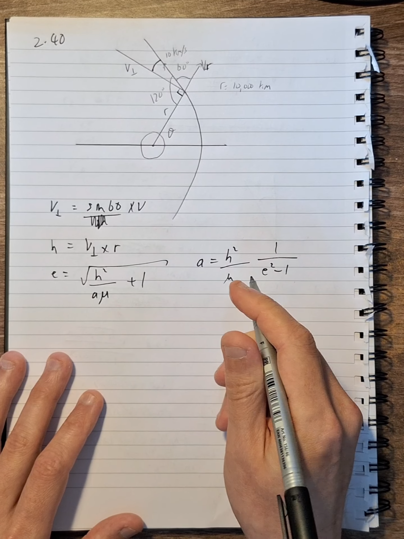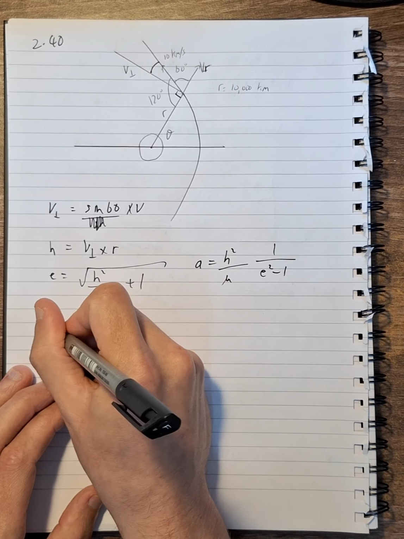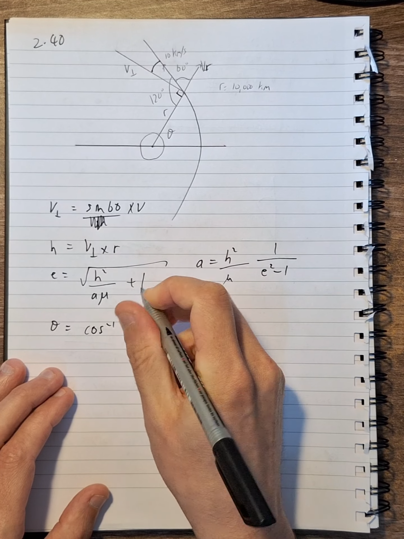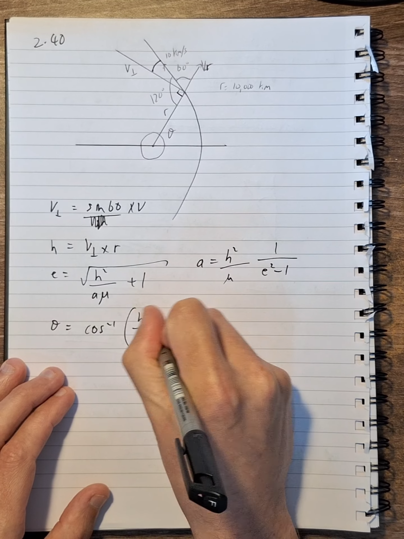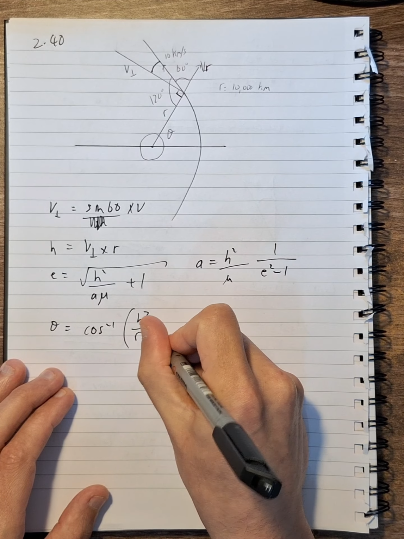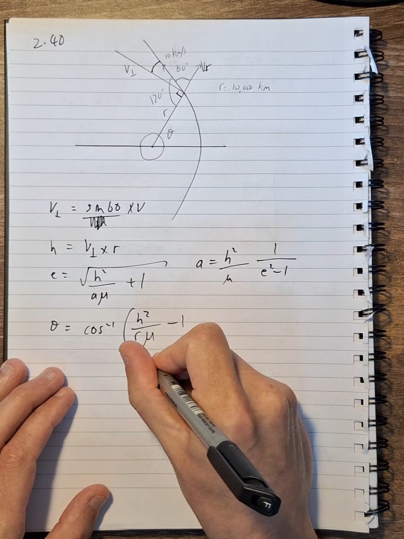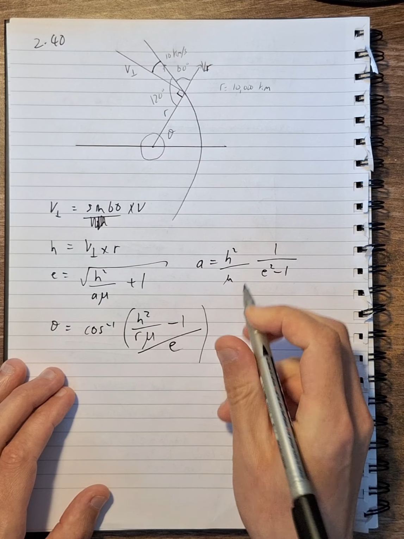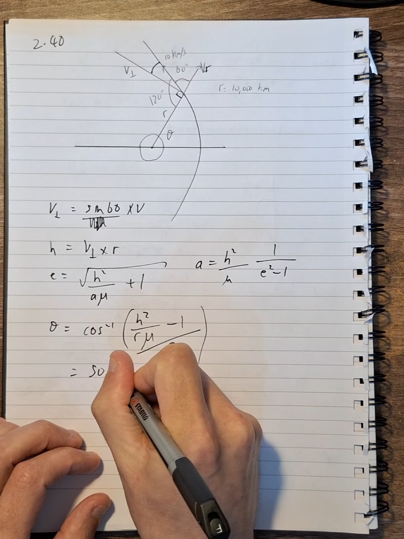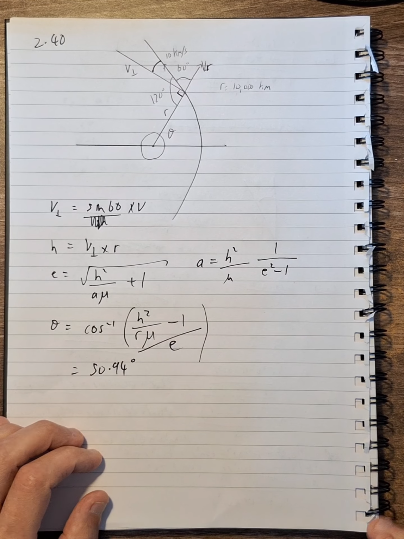obviously. So once you've got the e, getting theta is just another rearranging of equations, so cos inverse of h squared over r times the gravitational constant, minus 1, and all of that is over e, and that gives you 50.94 degrees, and the book is 51 degrees, so that's that.